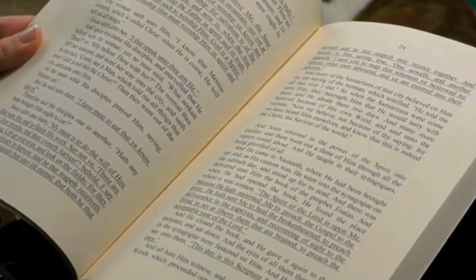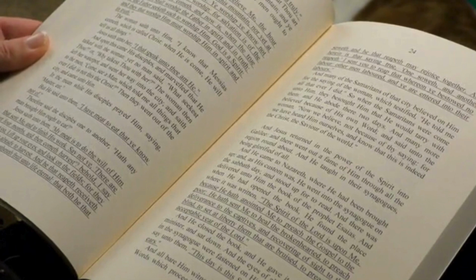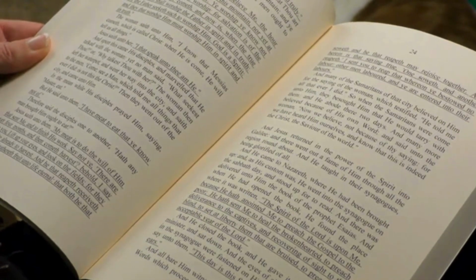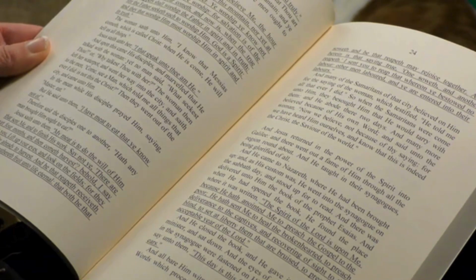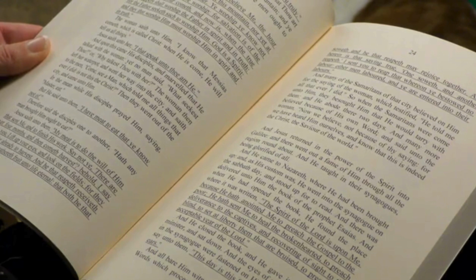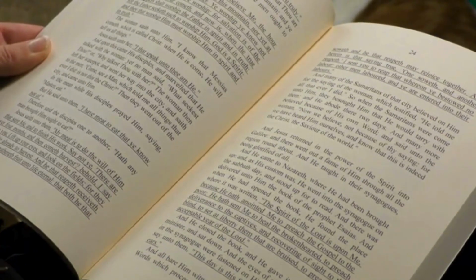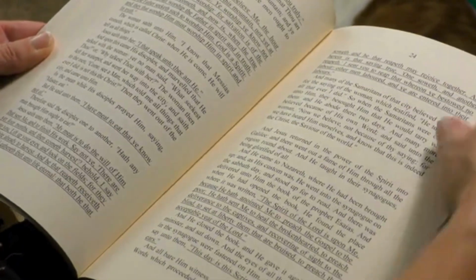In literature, the plot refers to the sequence of events that make up the storyline of a narrative work such as a novel, short story, play, or film. It includes the various elements of storytelling, such as exposition, rising action, climax, falling action, and resolution, which together create the structure and progression of the narrative. Here's a breakdown of each component of the plot.